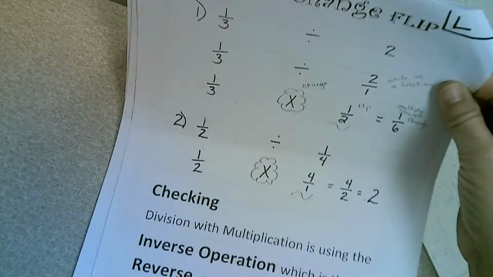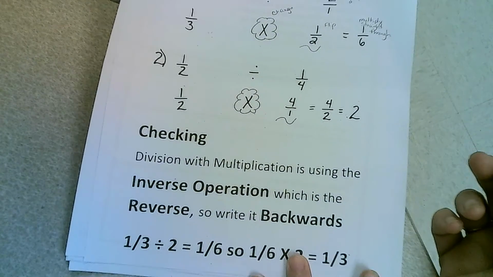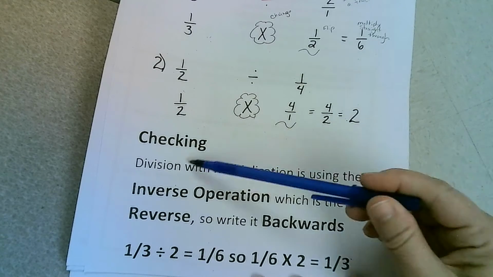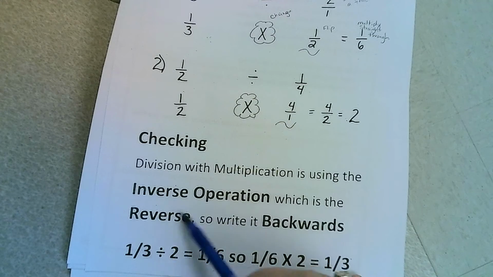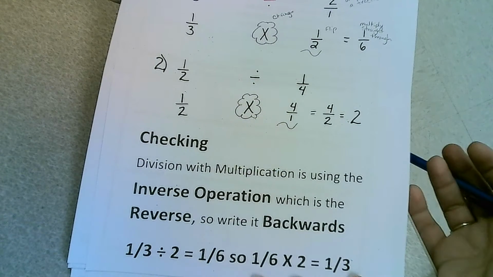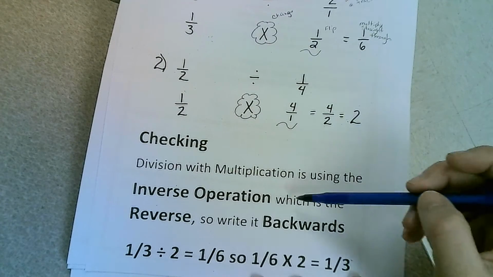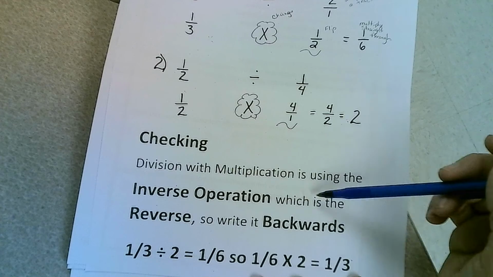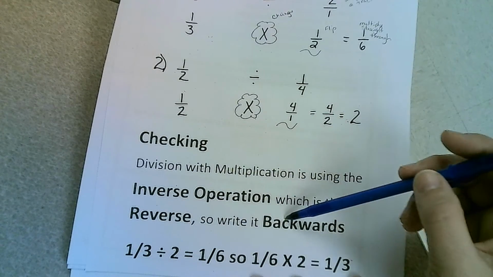So that is how you divide. To check, I've got a little saying down here. Checking division with multiplication is using the inverse operation. Very important vocabulary right there. Inverse operation. So this is how I remember it, because it kind of rhymes a little. Inverse, reverse. Which is the reverse. Get it? So it is backwards.